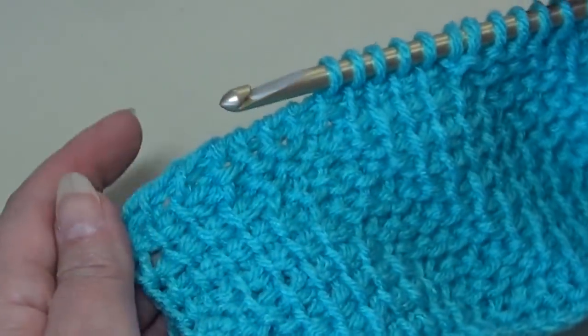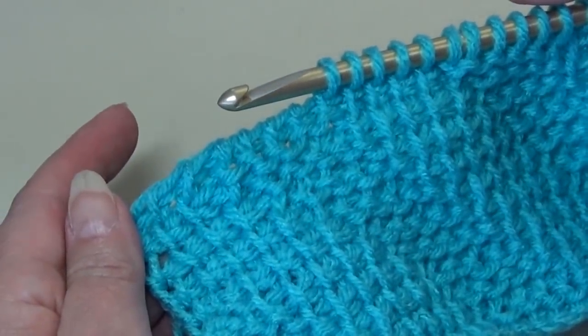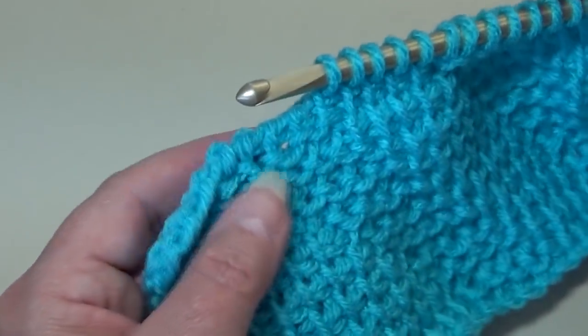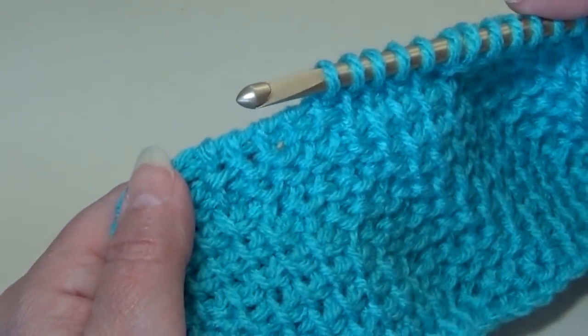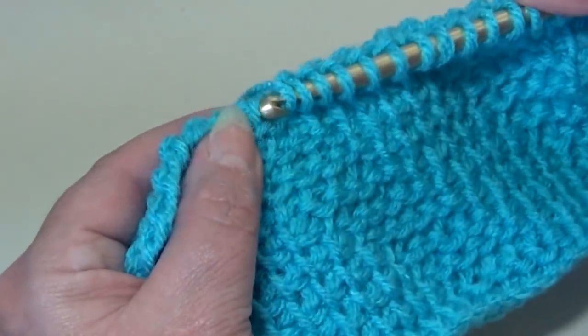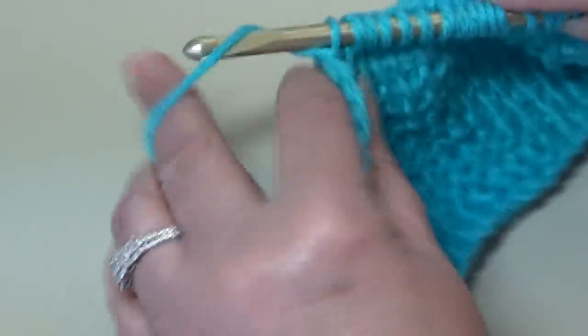So we're over to our last 7 stitches. So now we're going to finish the row, and we're going to work 1 purl stitch in each of the next 5 stitches. Insert into that next stitch, work a purl stitch.